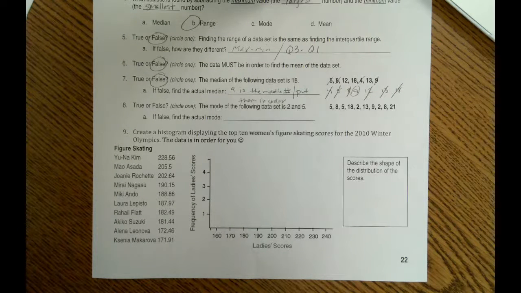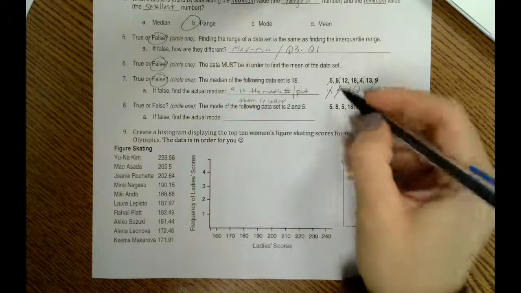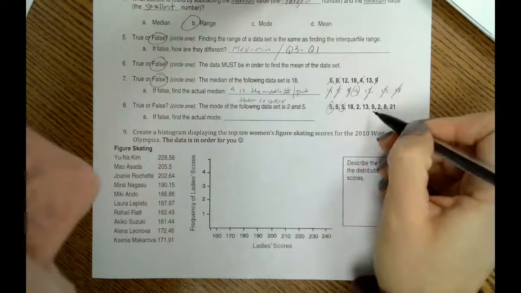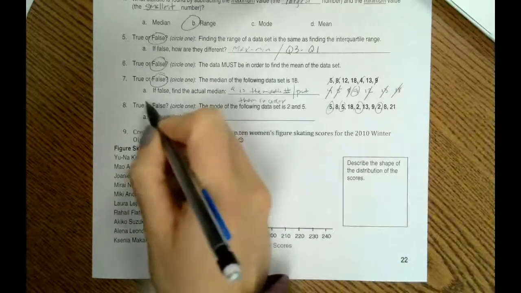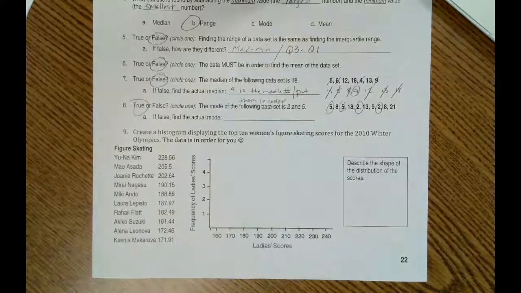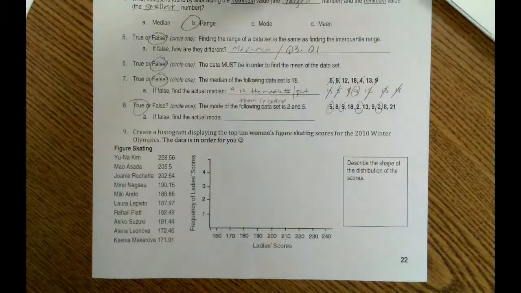Number 8, true or false, the mode of the following data set is 2 and 5. So 5 happens 2 times. 2 happens also twice, so this would be true. They both happen the same amount of times.